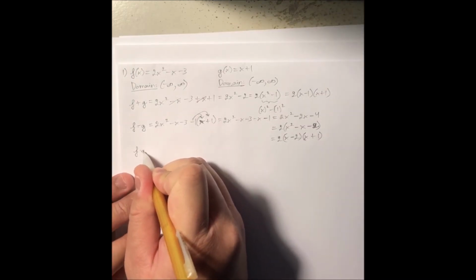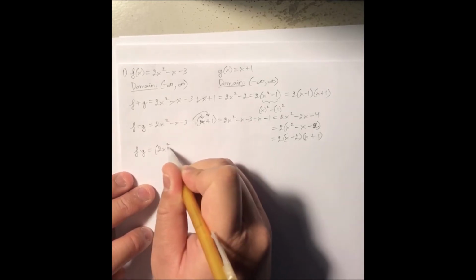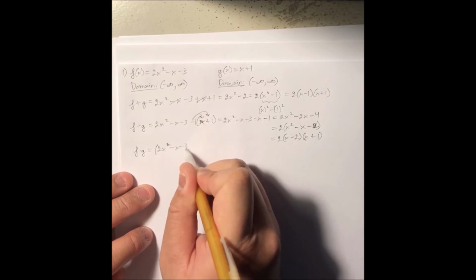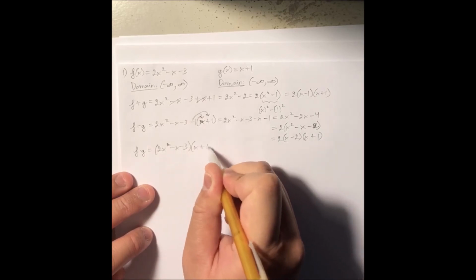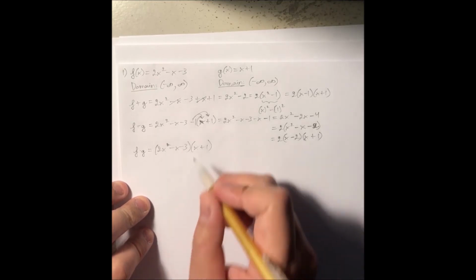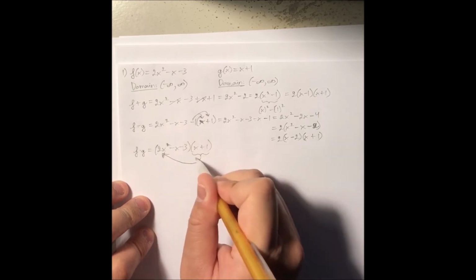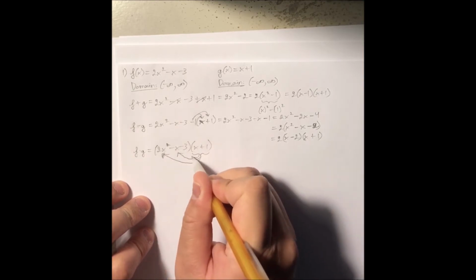Well, the product is going to be f times g, which is 2x squared minus x minus 3 times x plus 1. Well, this is going to require some distributing. So let's distribute this whole thing to each term inside this parentheses.